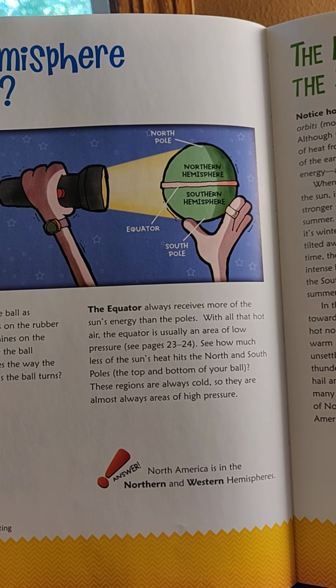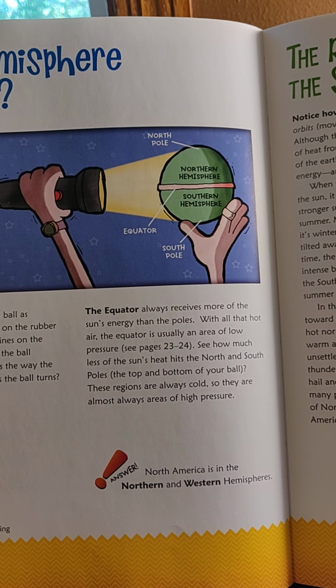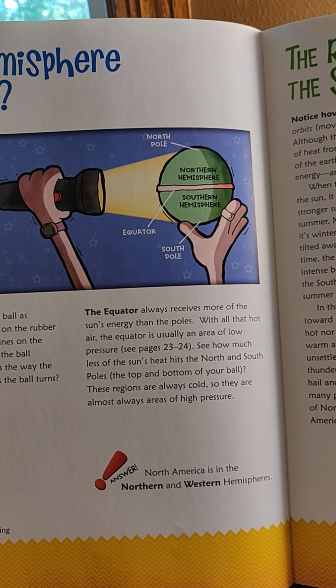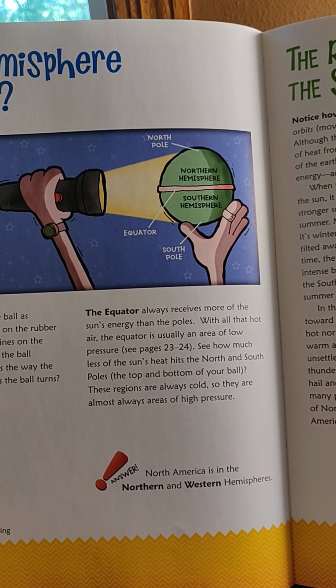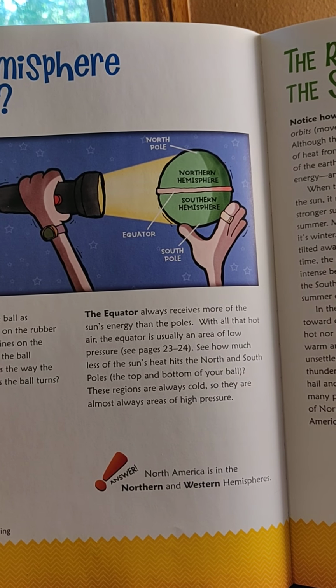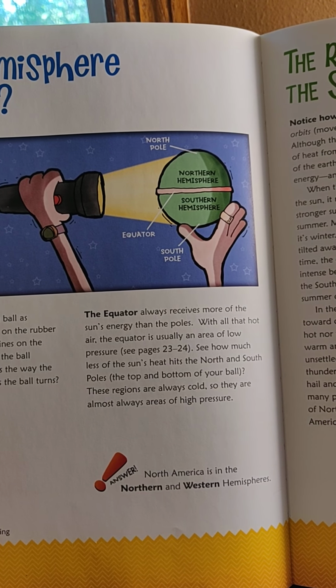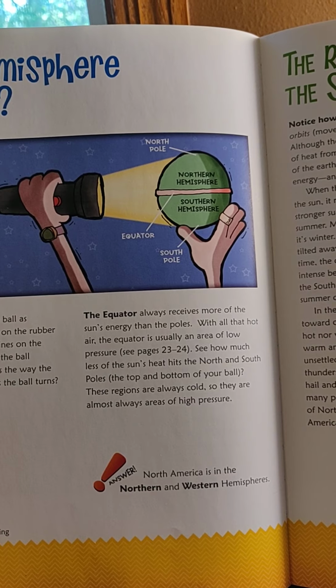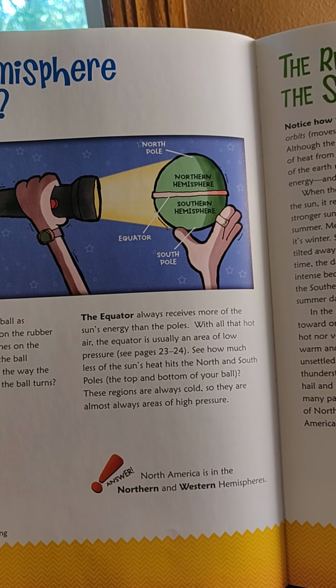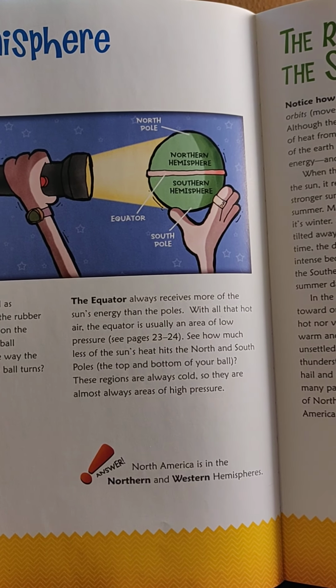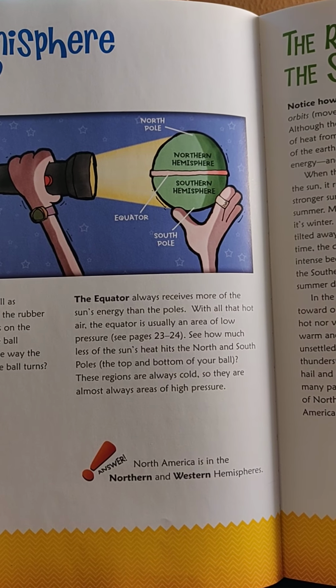With all that hot air, the equator is usually an area of low pressure. See pages 23 to 24. See how much less of the sun's heat hits the north and south poles, the top and bottom of your ball? These regions are always cold, so they are almost always areas of high pressure. Answer: North America is in the northern and western hemisphere.